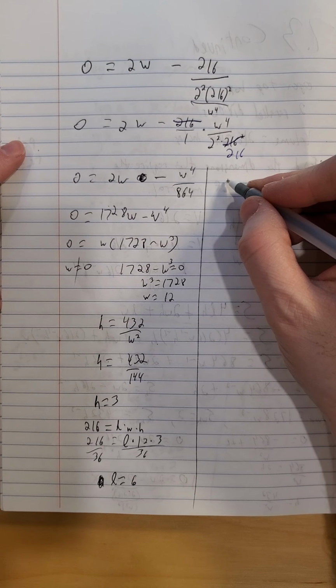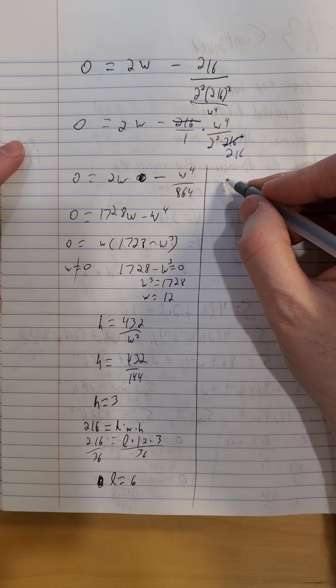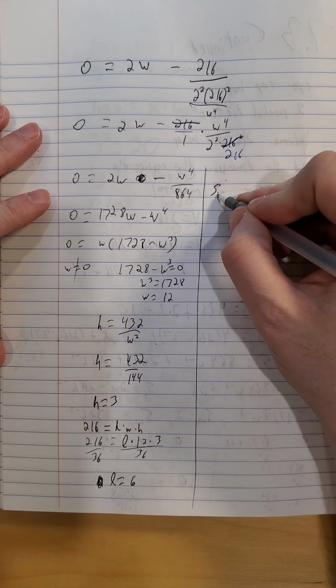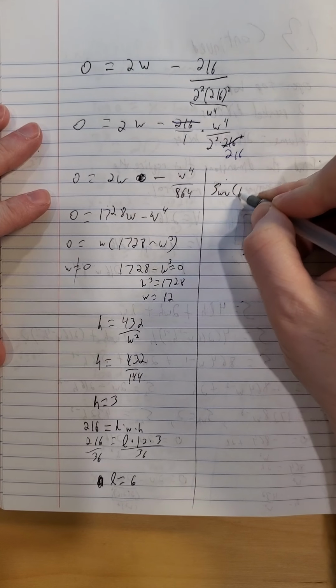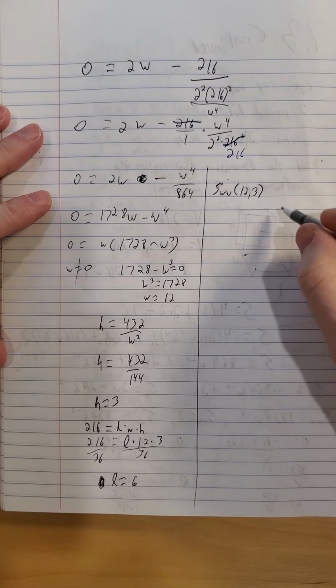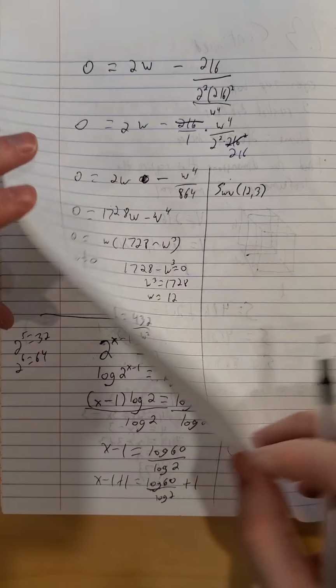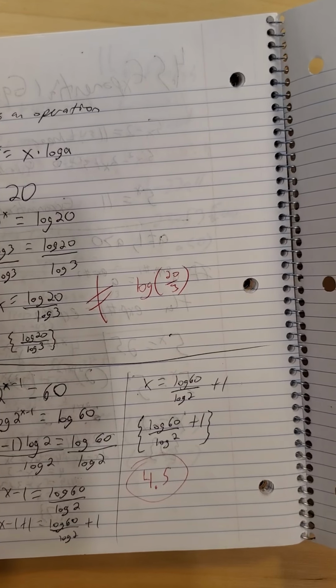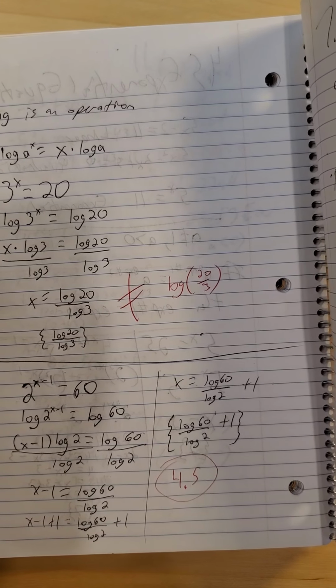So we'll find our A, B, and C here. So we'll find S_WW of 12, 3. So S_WW was 1728 over w cubed.